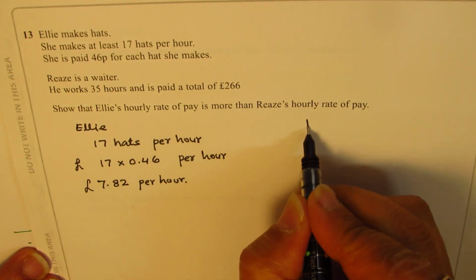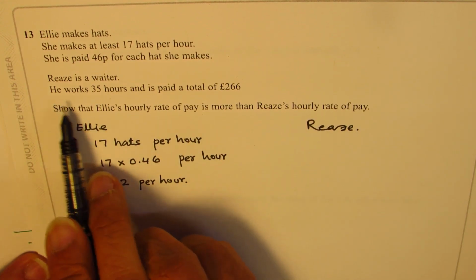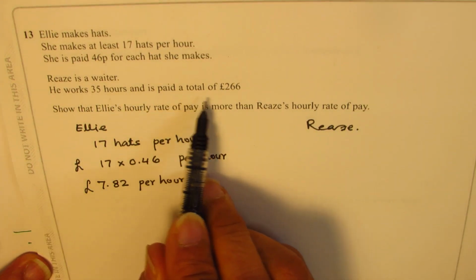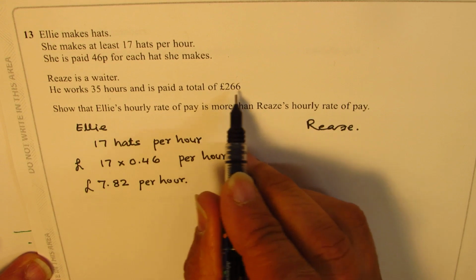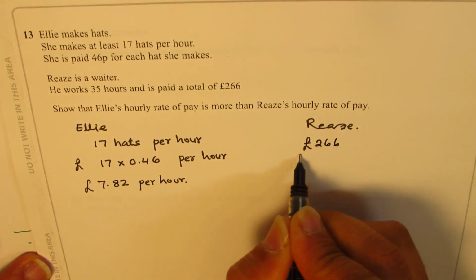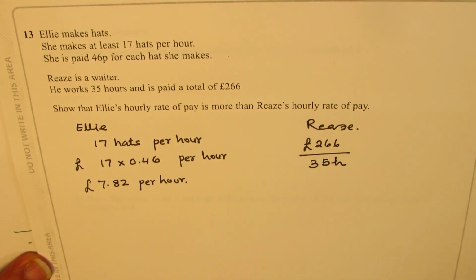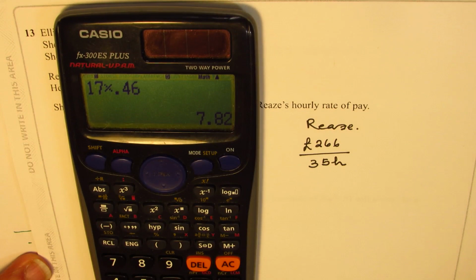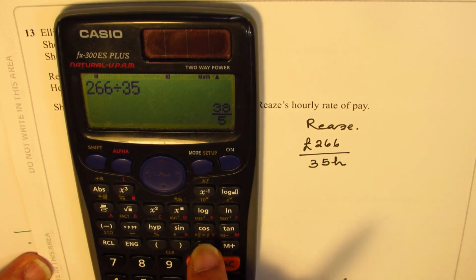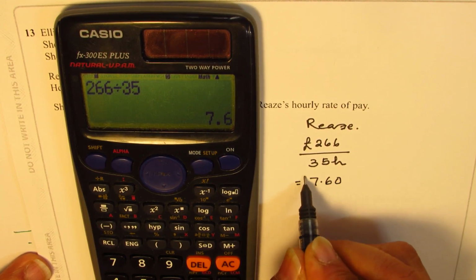Now, for Reyes, he works 35 hours and is paid a total of 266. So we have 266 pounds in 35 hours. We can just divide directly. So we have 266 divided by 35 to get the rate. In decimals, it is equal to 7.60.